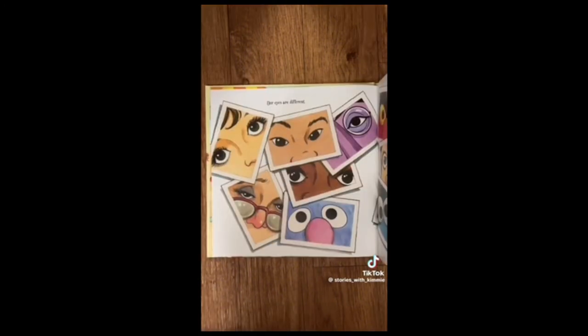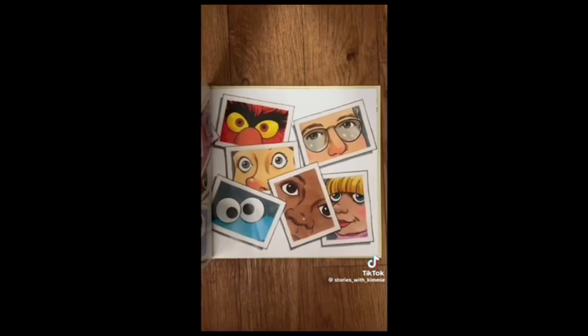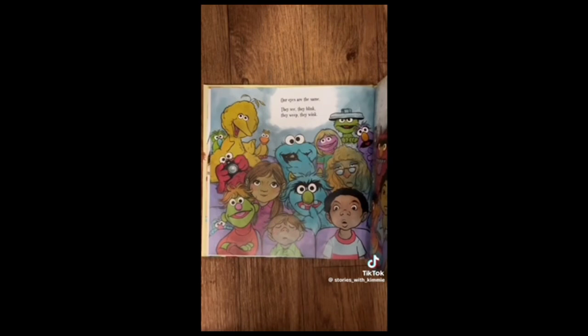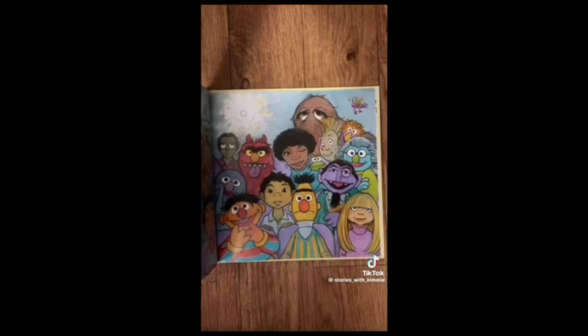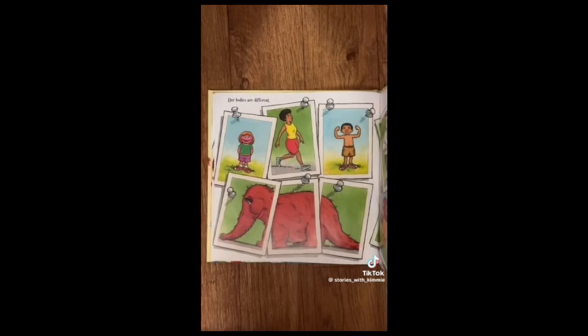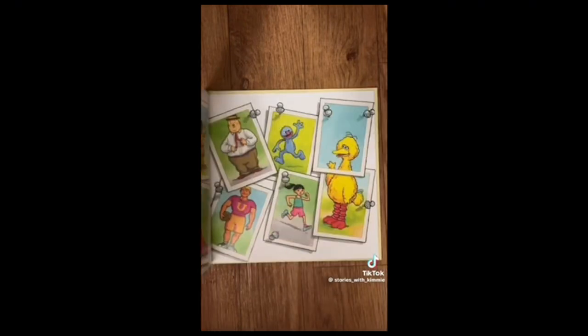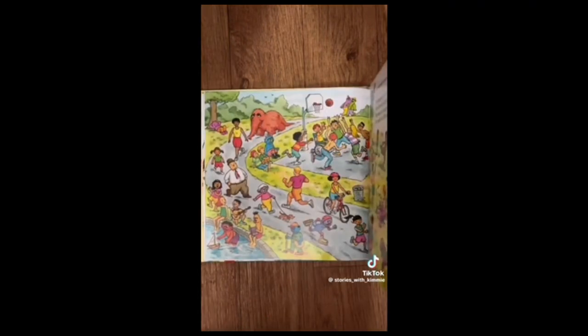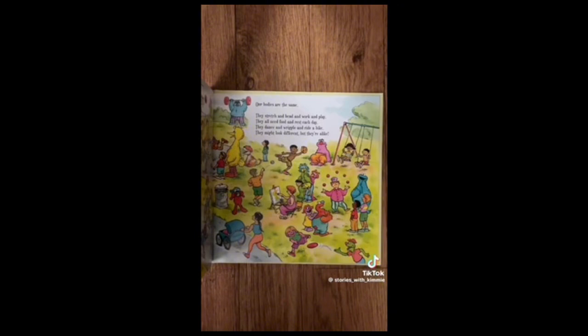Our eyes are different. Our eyes are the same. They see, they blink, they weep, they wink. Our bodies are different. Our bodies are the same. They stretch and bend and work and play. They all need food and rest each day. They dance and wriggle and ride a bike. They might look different, but they're alike.